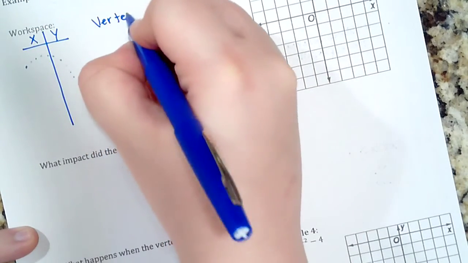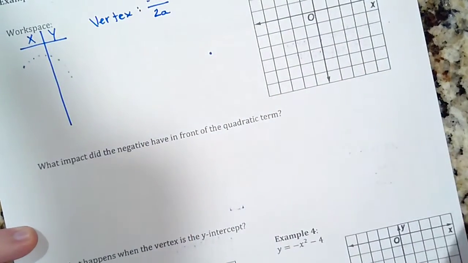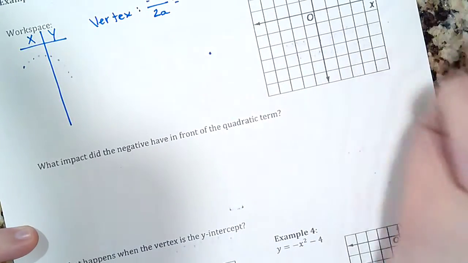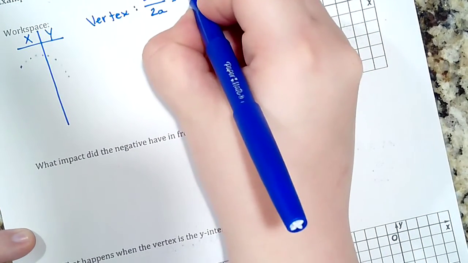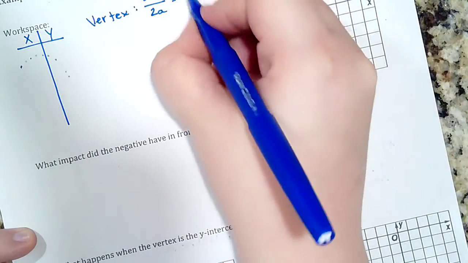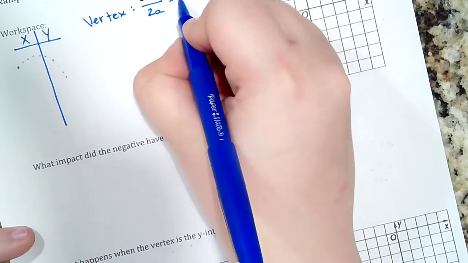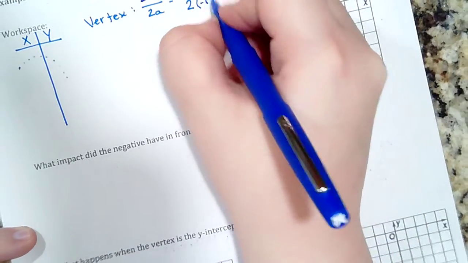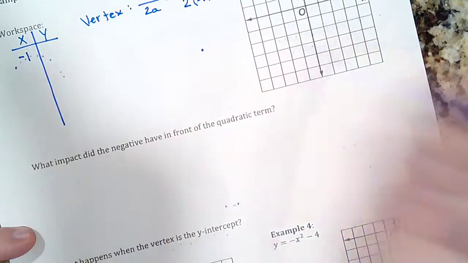And then I'm going to find the vertex. And remember our vertex formula, I'm going to write it down again, is negative b all over 2a. So in this case, my a is negative 1. My b is negative 2. So I have negative 2. Make sure you put it in parentheses so you don't get mixed up by double negatives. All over 2 times negative 1. This becomes positive 2 over negative 2, or just negative 1. That is my first x value.